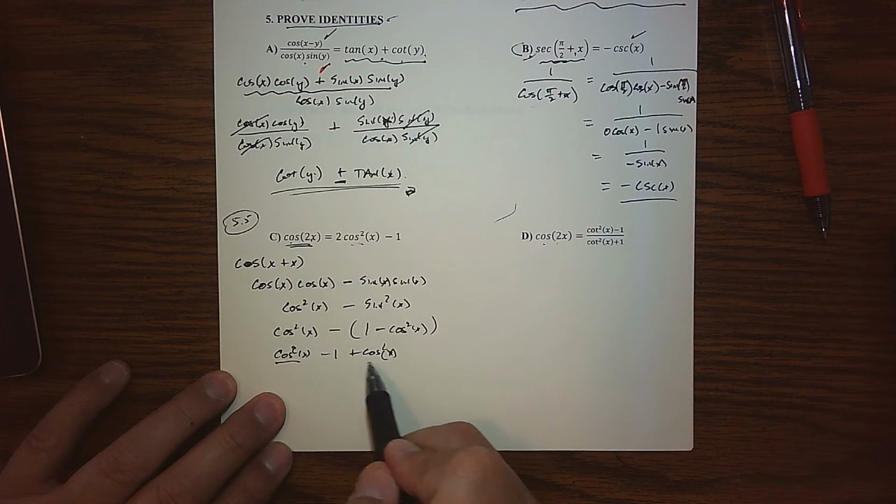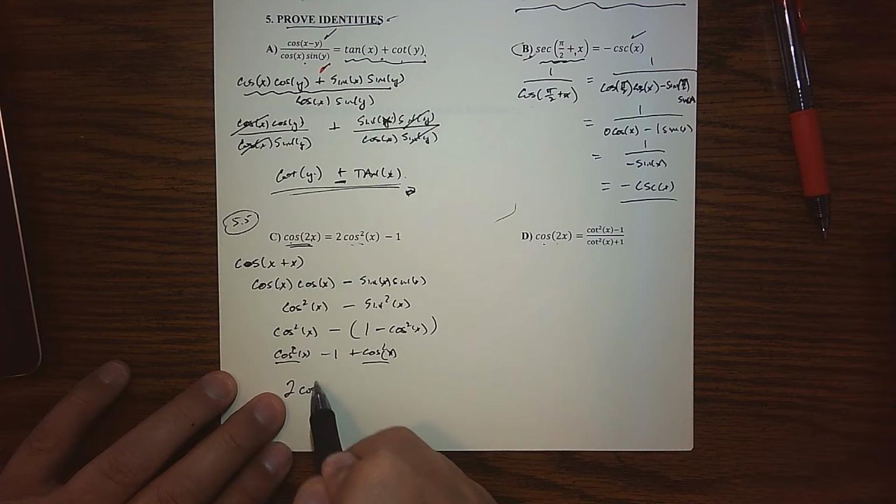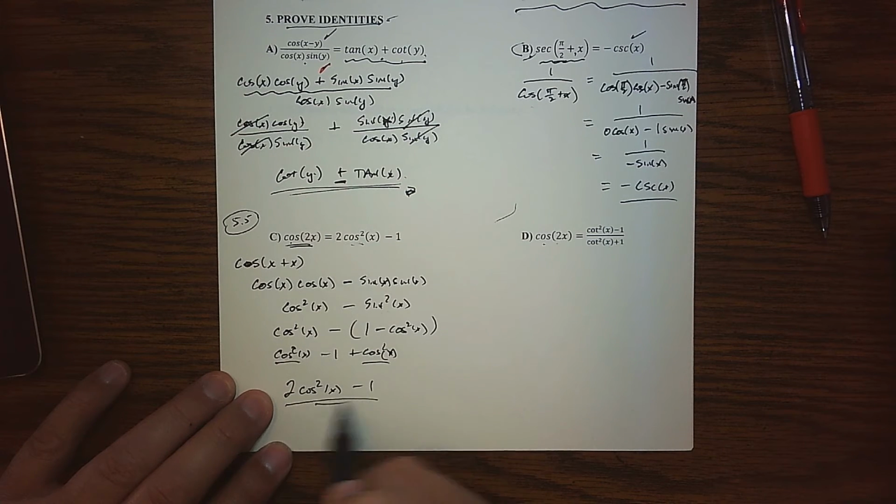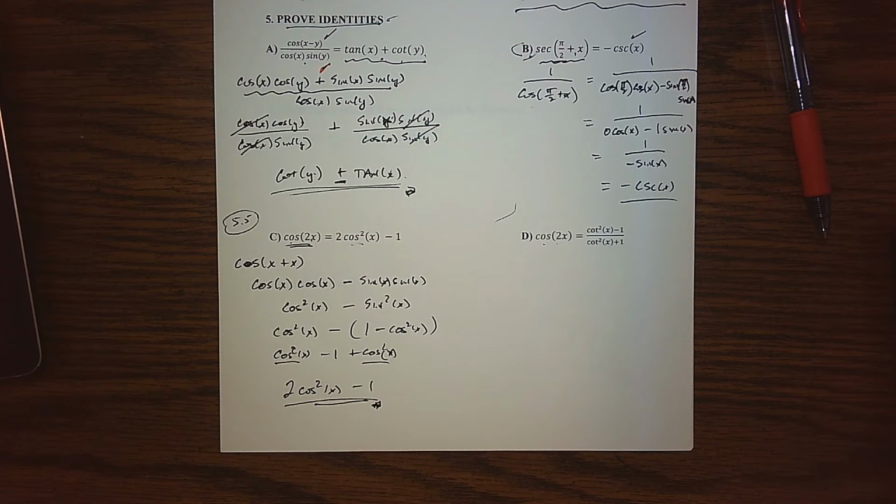And of course, a cosine plus a cosine is 2 cosine squared x minus 1, and the identity is proven. All right, so there you have it. So what about the next one?